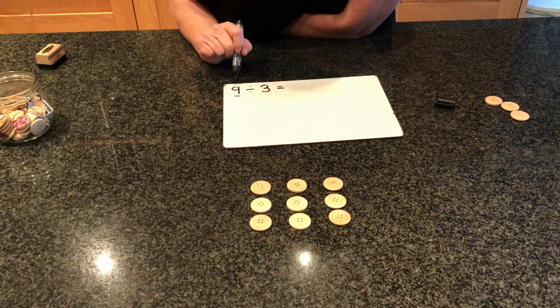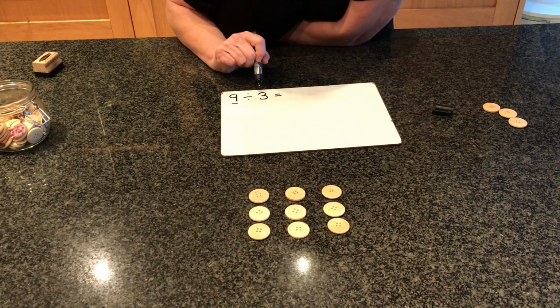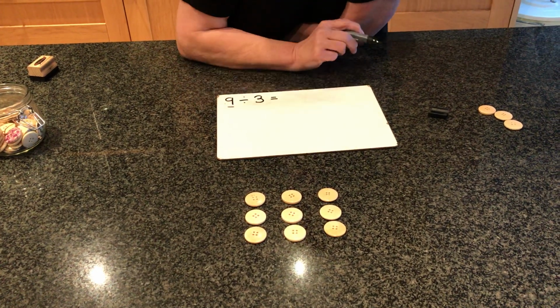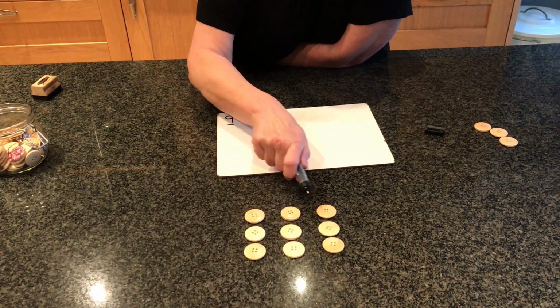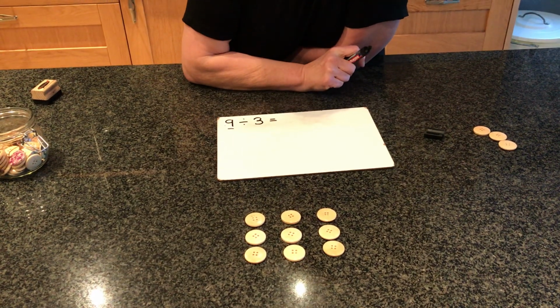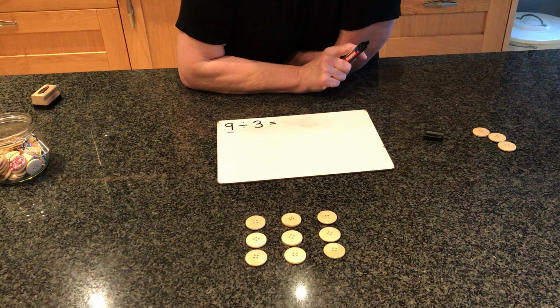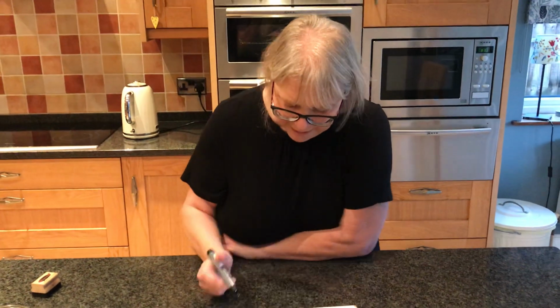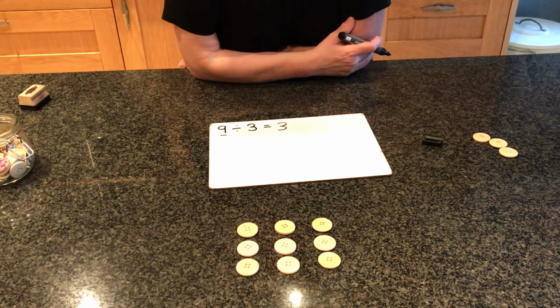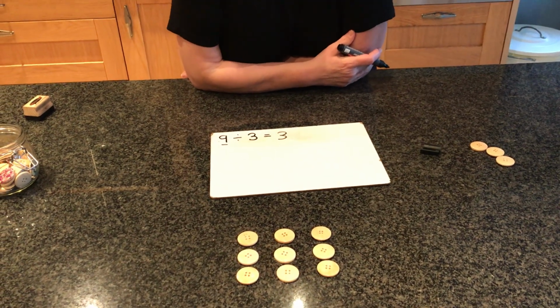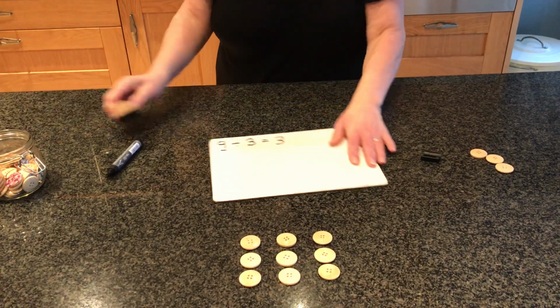I've got 9, yes. Have I shared it into groups of 3? 1, 2, 3. Yes, I have. How many groups have I got? 1, 2, 3. So 9 divided by 3 equals, and if I can write it upside down to make it easier for you to see, 3. 1 more.